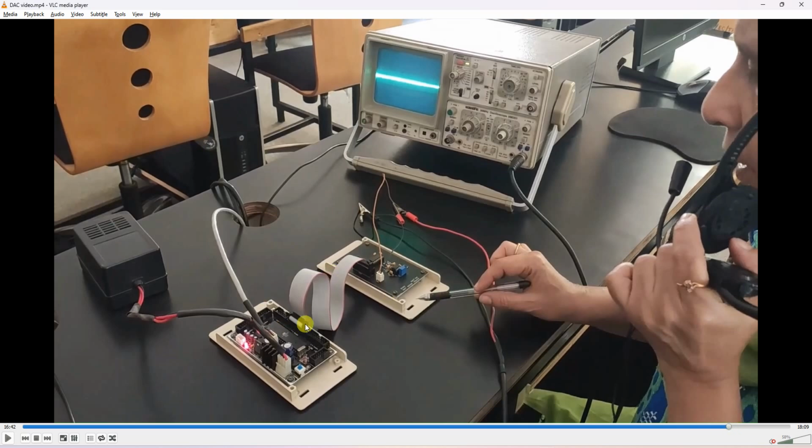So this is the 8051 kit. This is the adapter, and you have to give the power supply. This is connected to the 230 volts. And this is the DAC kit. Here we have the DAC 0808.